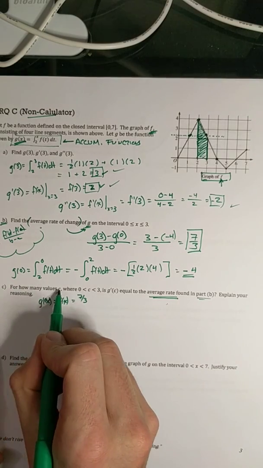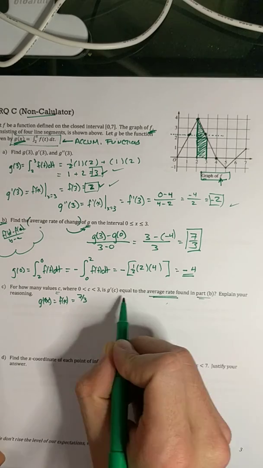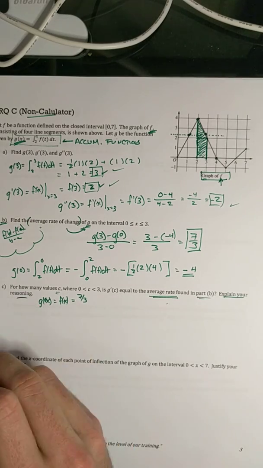So then I know there are 2 values of c where g prime of c is equal to the average rate of change. Let's restate that question, then we'll explain our reasoning.